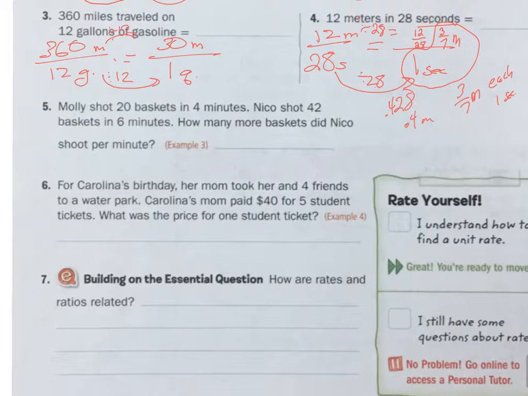We got 2 people shooting baskets. We got Molly, who shot 20 baskets in 4 minutes. We had Nico, who shot 42 baskets in 6 minutes. And the question is, how many more did Nico shoot per minute? So to know how many more Nico shot, we need to know how many Molly did and how many Nico did per minute.